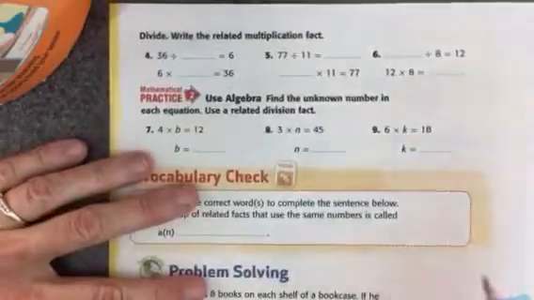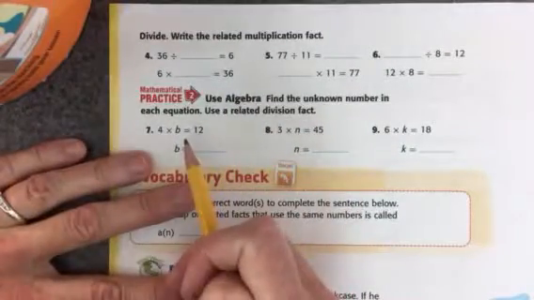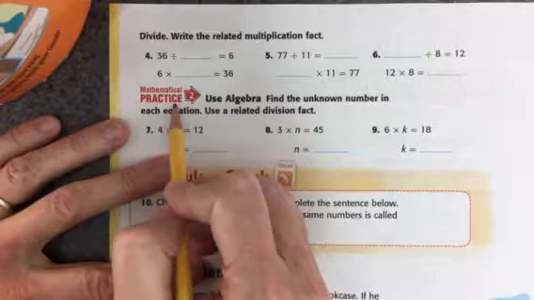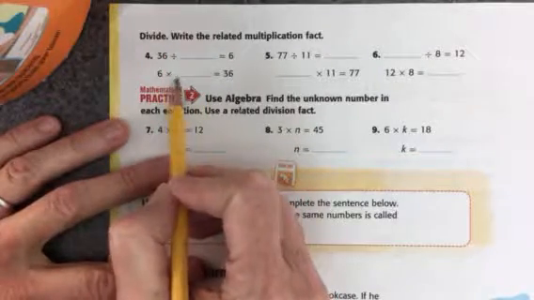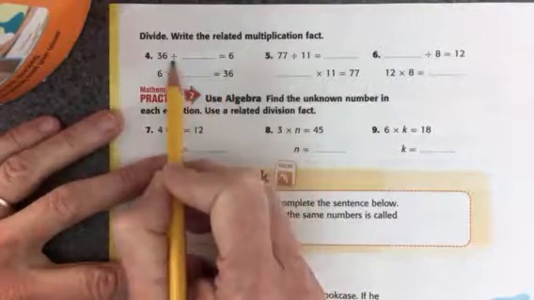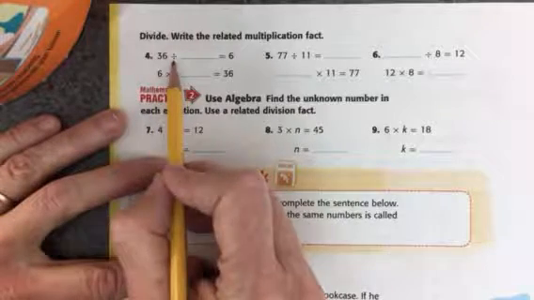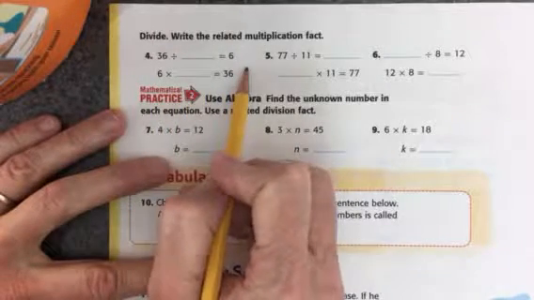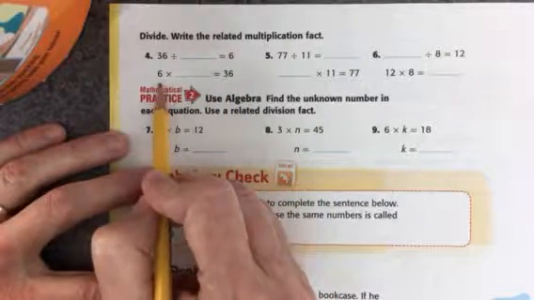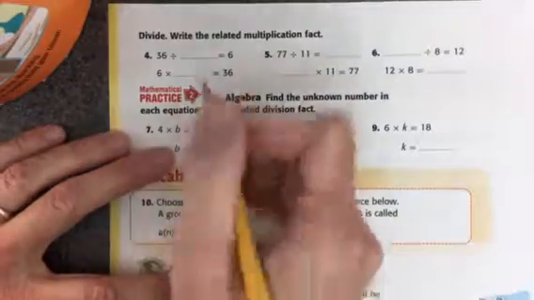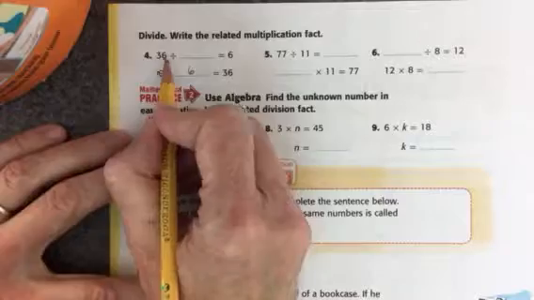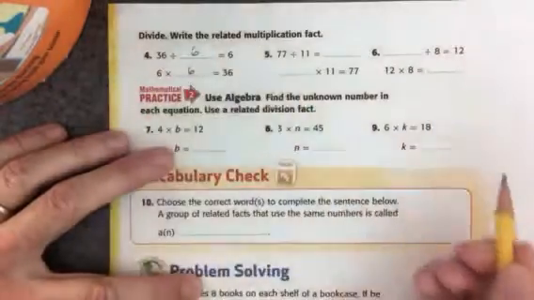Okay, over here on number 4. We're actually doing the exact same thing, but this time we don't have 4 facts. We only have 2 of the facts. And we're going to relate them because we're using the same numbers here. So we're going to think 36 divided by what equals 6? And if we don't know what that is, then we switch it to multiplication and say 6 times what equals 36? Well, 6 times 6 equals 36. So that will also fit here. 36 divided by 6 will be 6.